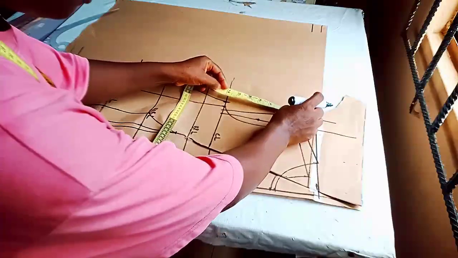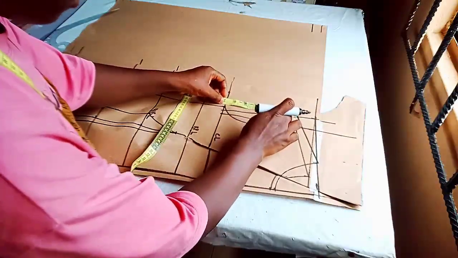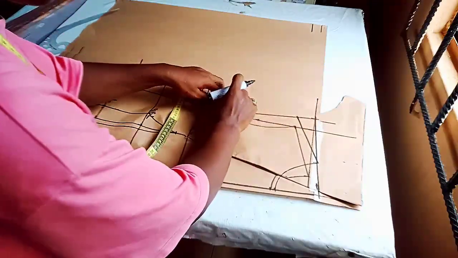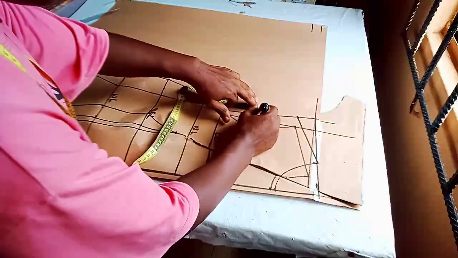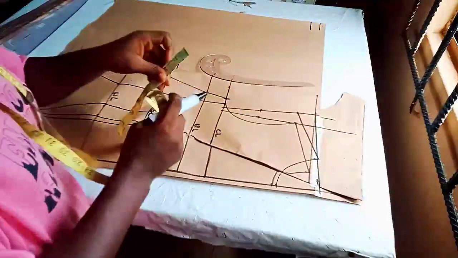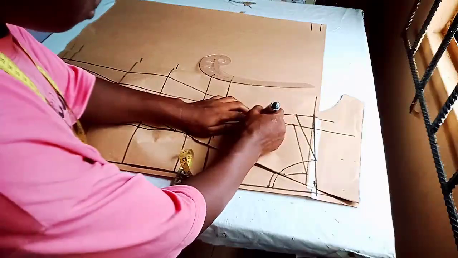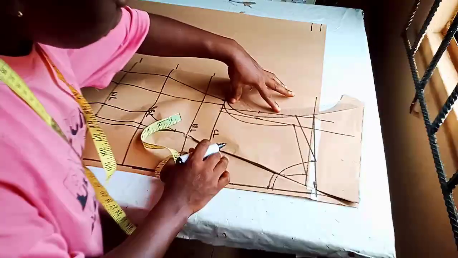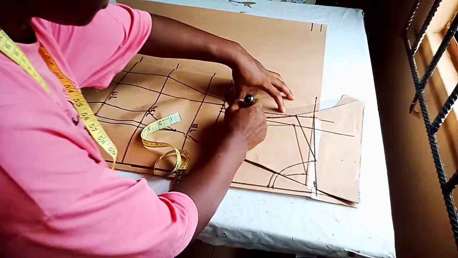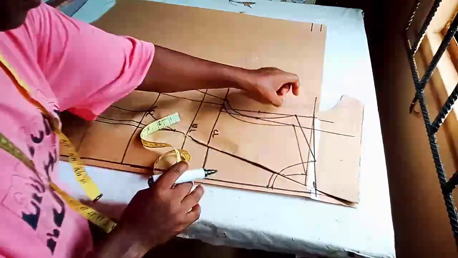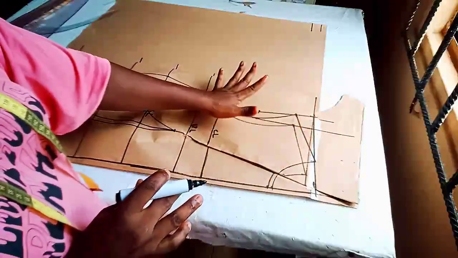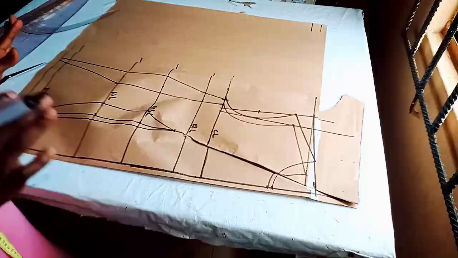Now we're going to come to this point to take down the midpoint of the armhole. This is the midpoint. Then we'll take in by 3/4 inch from the midpoint and connect them together. And like I said, it's very tricky. Understand it, and you are good to go. So this now becomes our new bodice.